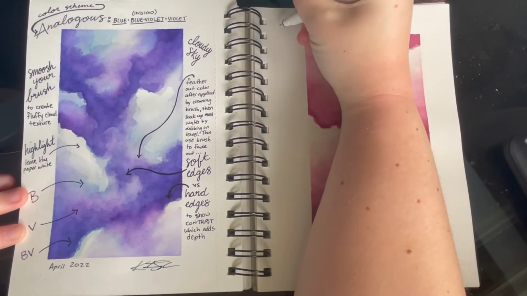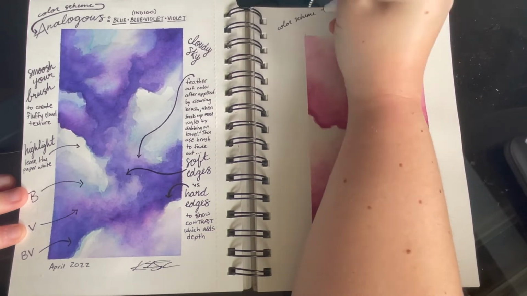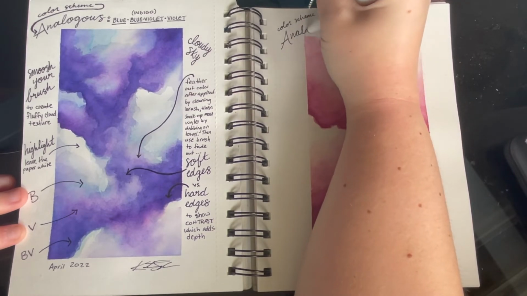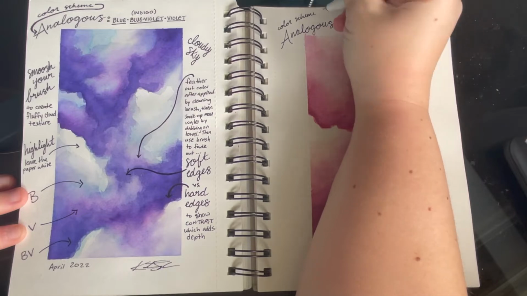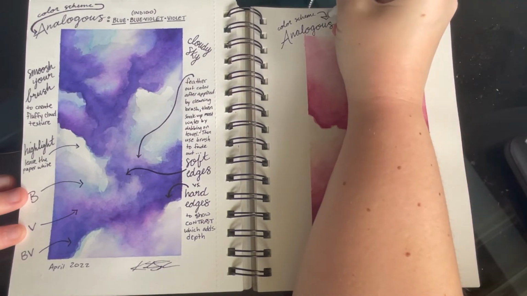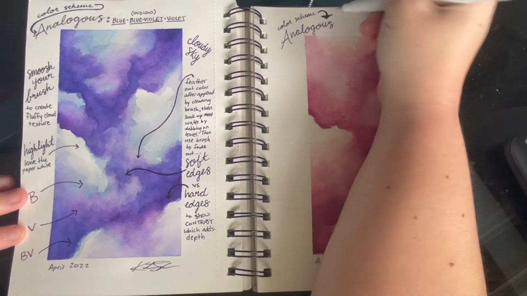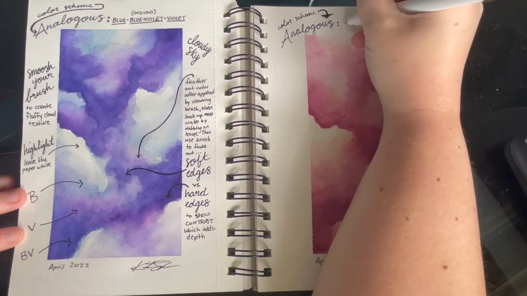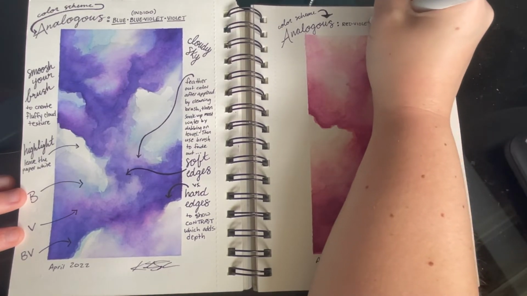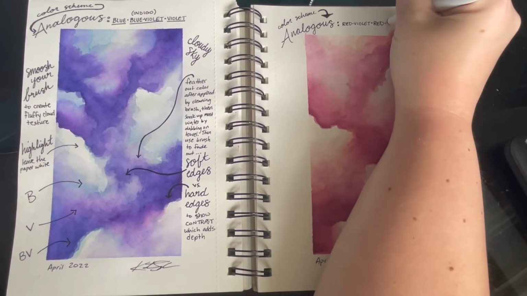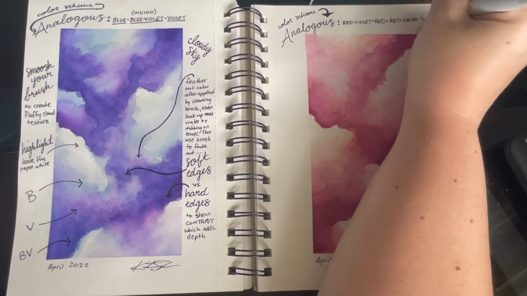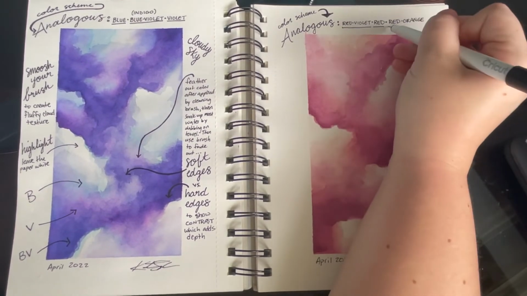After I let my layers dry, I removed my tape, and now you can see I am labeling my right side. So both sides are an analogous color scheme. The one on the left, I used blue, blue-violet, and violet. Blue-violet is also known as indigo. On the right side, I used red-violet, red, and red-orange.